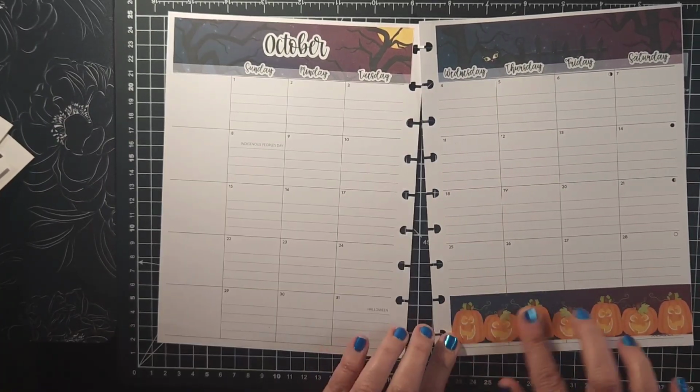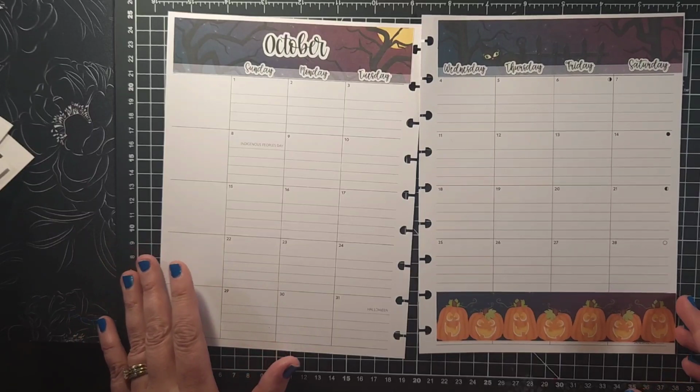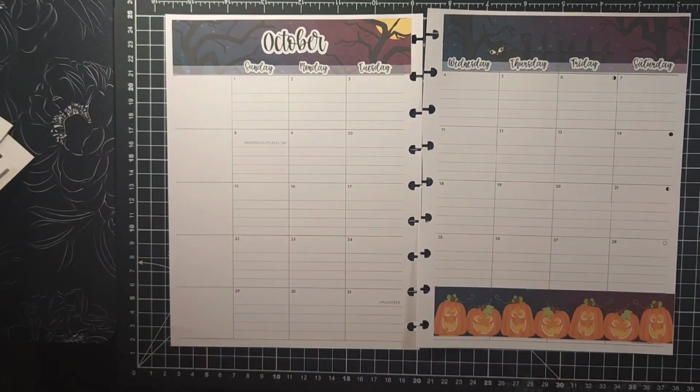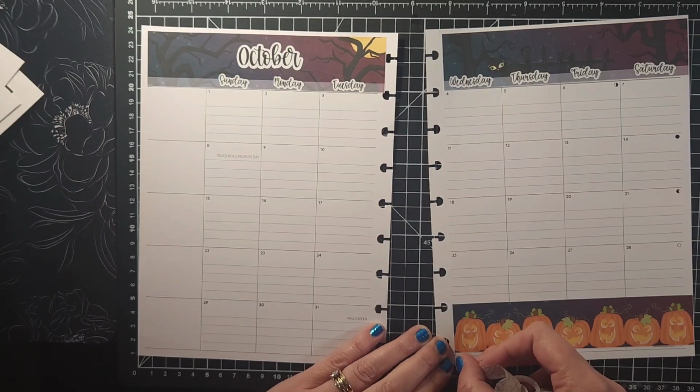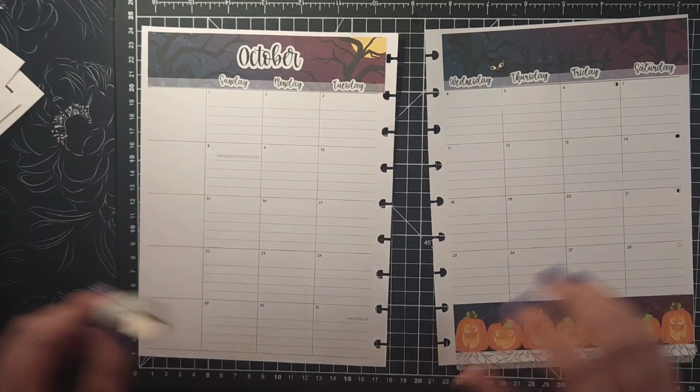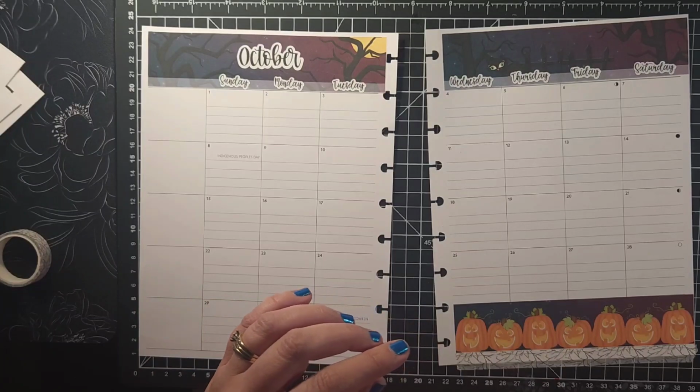I don't know that I really need to trim that up. I probably could just leave it. Okay, and then I have this washi. I'm thinking about putting this along the bottom here. All right, and then I'm just going to cut that off.